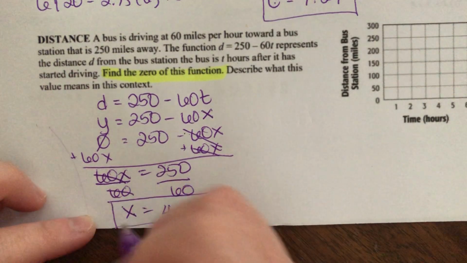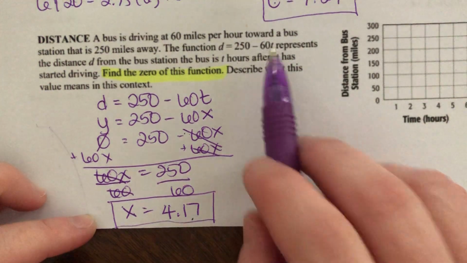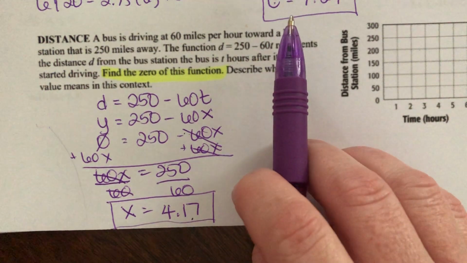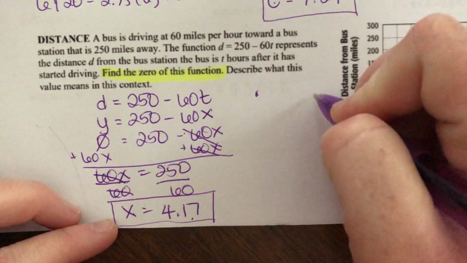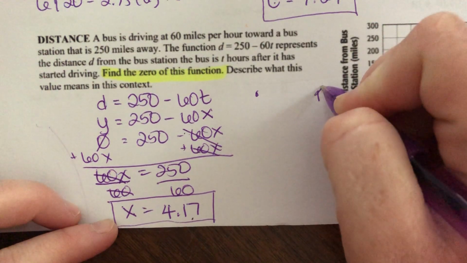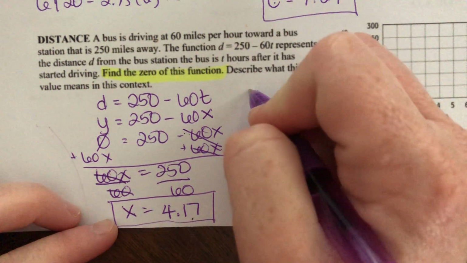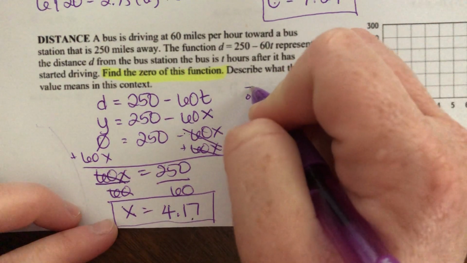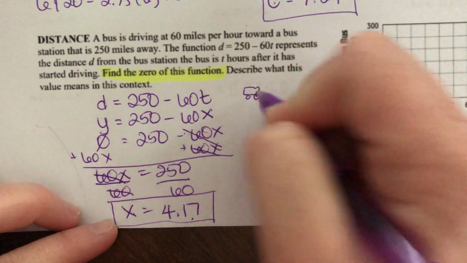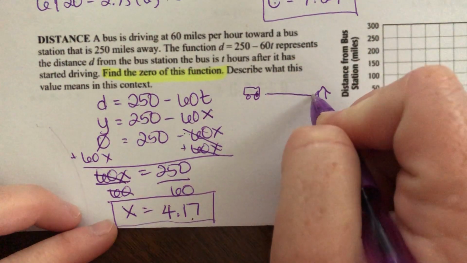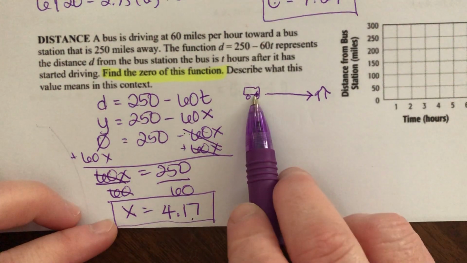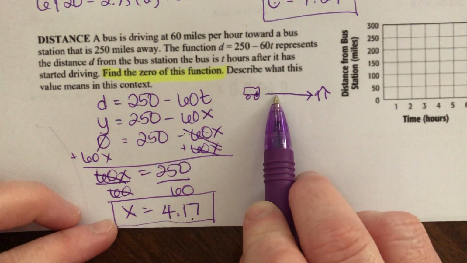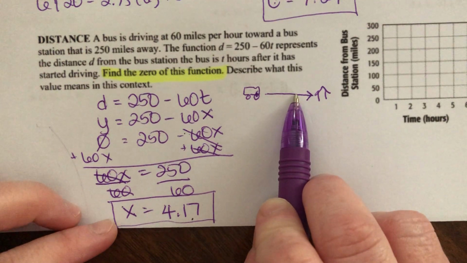Okay, and remember, x was our t variable, which is time. So this is saying when we are 0 distance away from the bus station, we started somewhere over here, right? Here's the bus station. I'll make it a little pretty house. Here's the bus. The wheels on the bus go round and round. I can't draw a bus. Pretend like that's a bus, right? The bus is going towards the station. So it's 250 miles away. So it goes for a few hours, then it's a little bit closer. It goes for a few more hours, then it's a little closer.